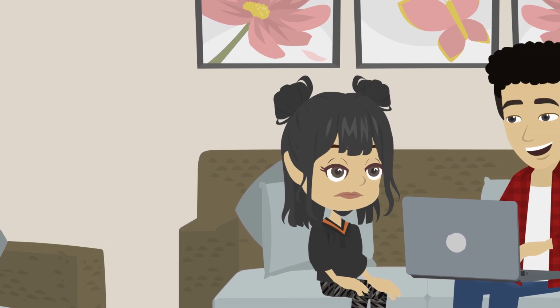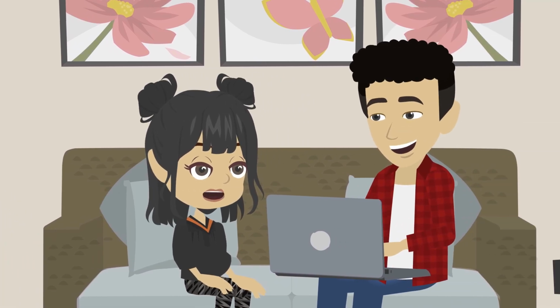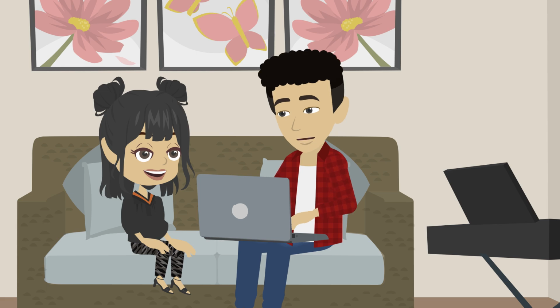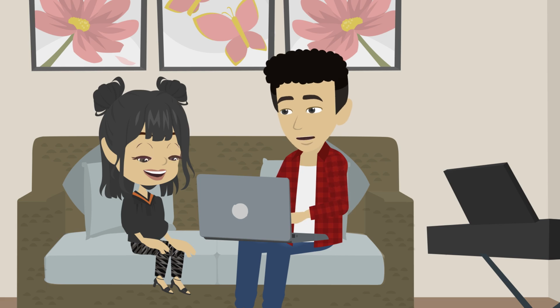This sounds so cool. Can we add a dancing sprite too? Yes, we can make a sprite change costumes in time with the music.